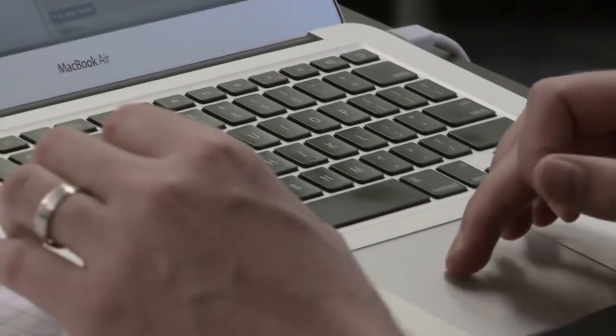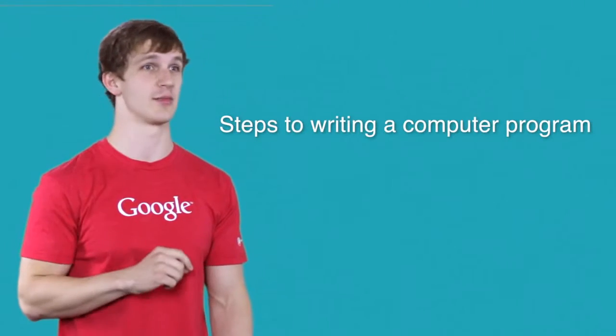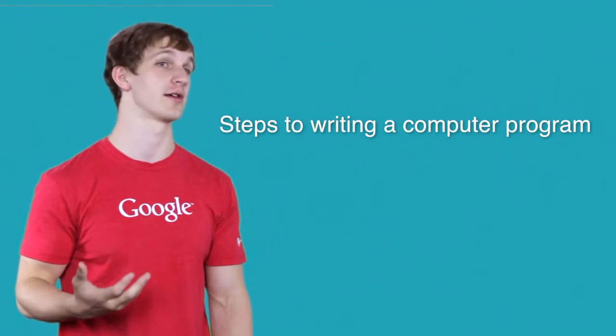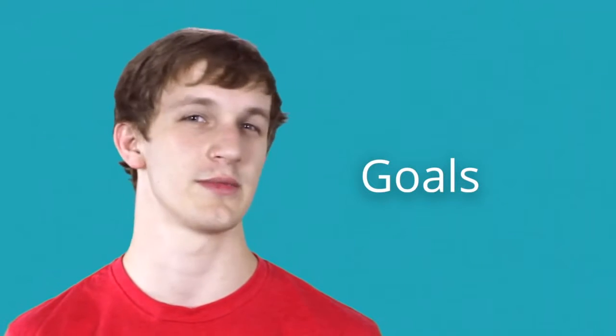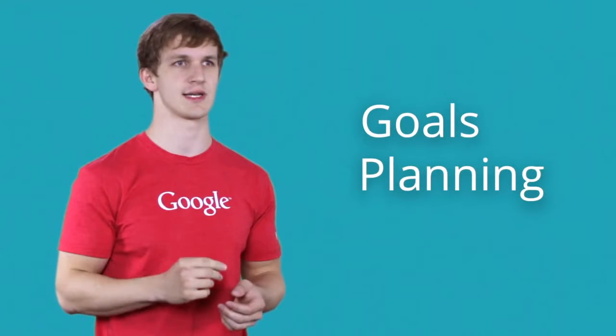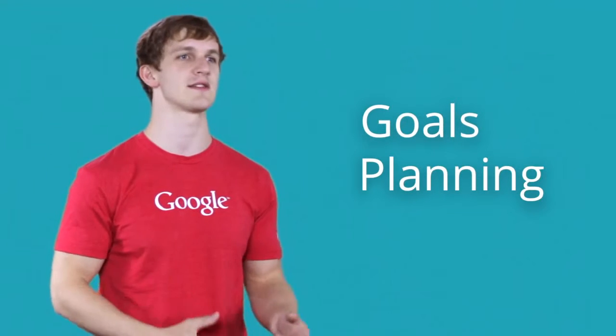Well, when computer scientists create a program, they go through a very similar process. Here's one example of a process that you, or any other computer scientist, might go through to create a computer program. First, the computer scientist thinks about the goals of the program. What should this program do when it's complete? Next comes the initial planning, which is like pre-writing in storytelling. At this stage, the computer scientist plans the features and the functionality of the program.